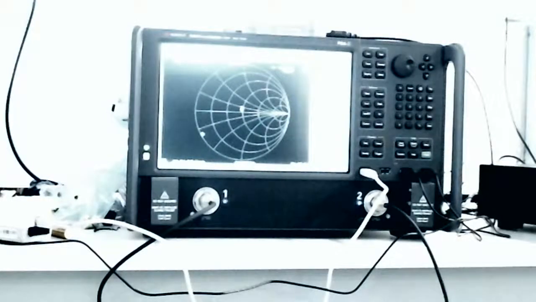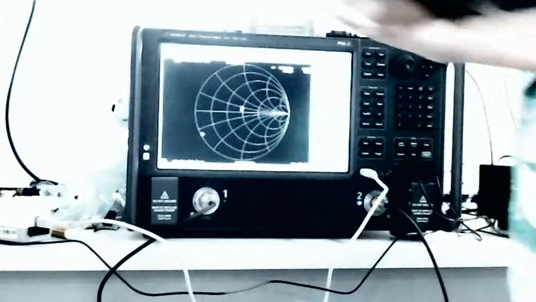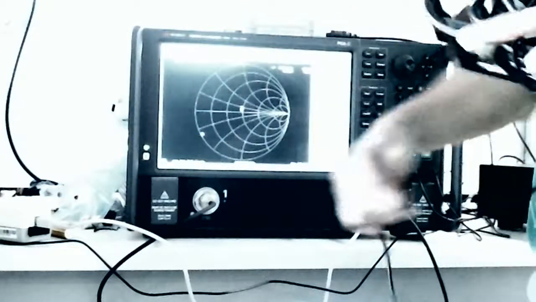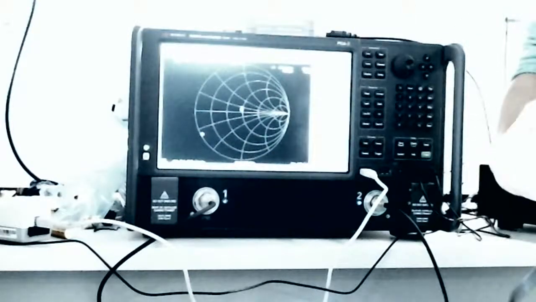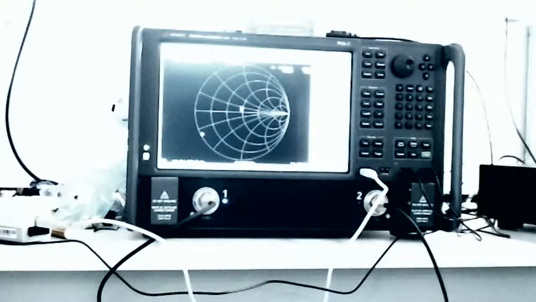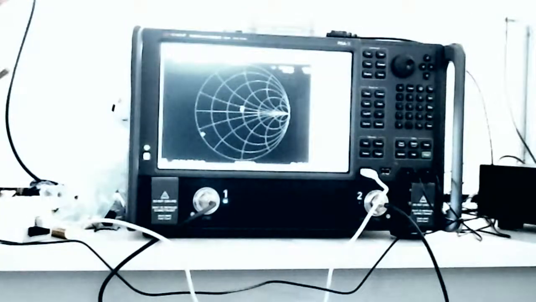So let's take a look at your field fox. Is it type N or is it also okay? Yeah, it is N. Okay, perfect, thank you. This is a 4 gig field fox. And what I'm going to do is, rather than do multiple adapters, I'm just going to connect directly to the field fox.